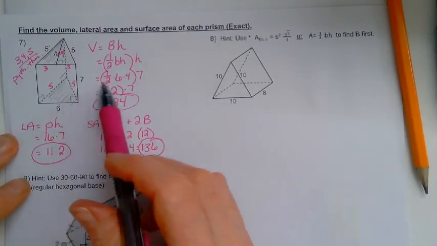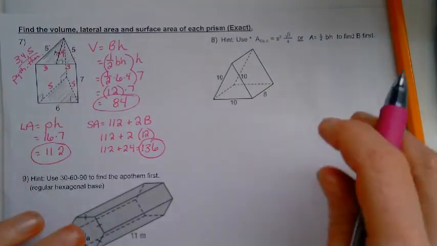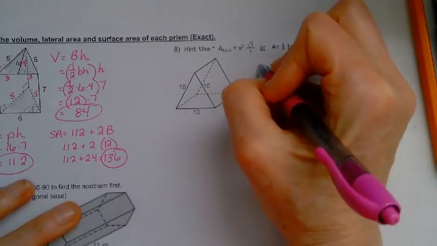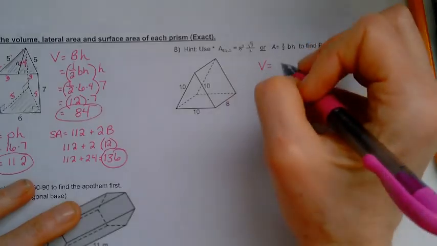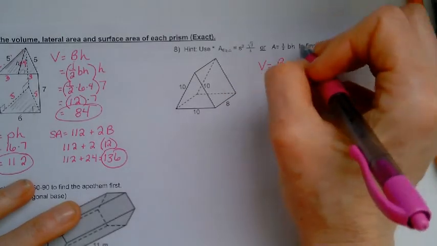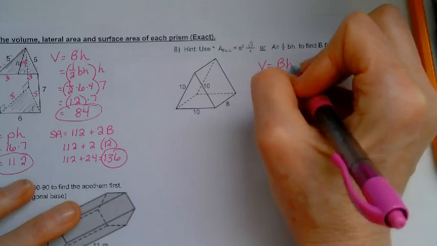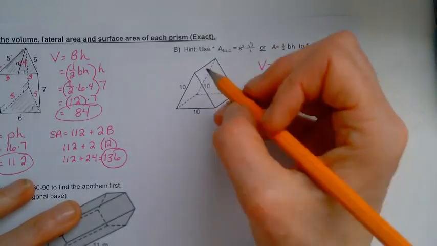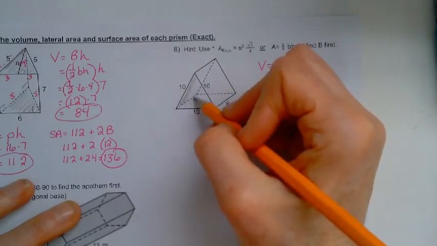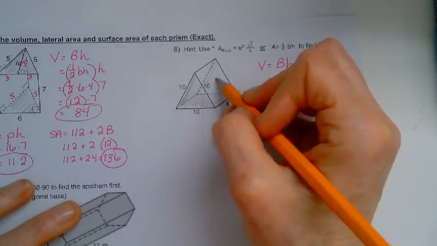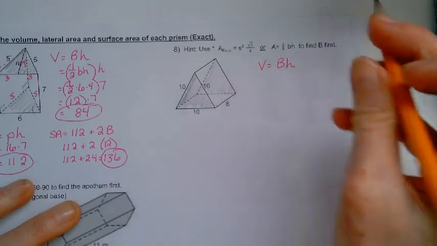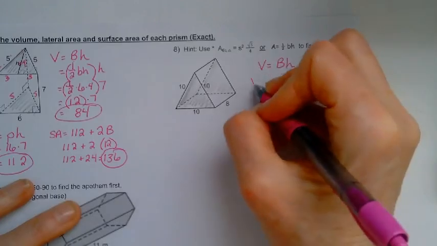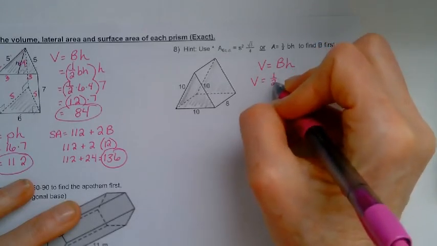Okay, number 8. We're going to find the volume, and then we're going to find the lateral and surface area. Okay. So the volume is equal to the area of the base times the height. And in this prism, these triangles are the bases right here. Right? They're parallel to each other and congruent. Well, what is the area of a triangle? It's equal to 1/2 base times the height.